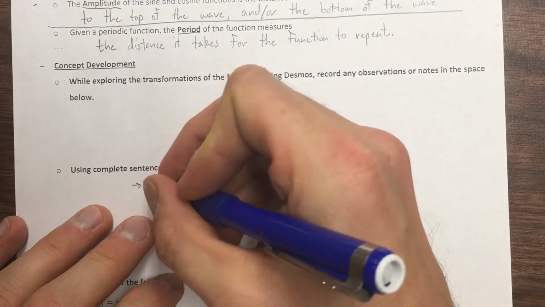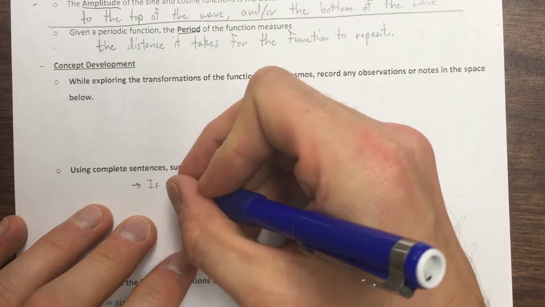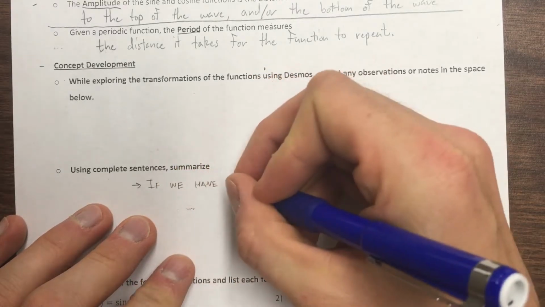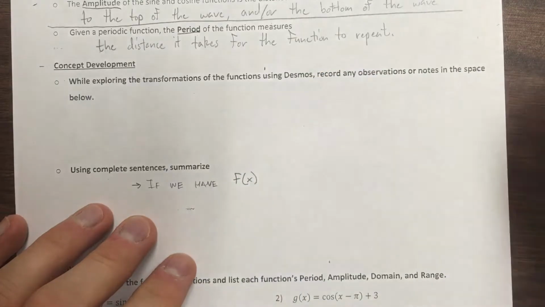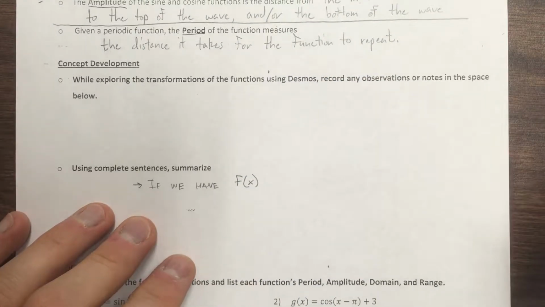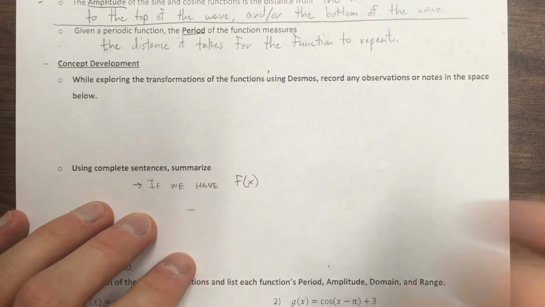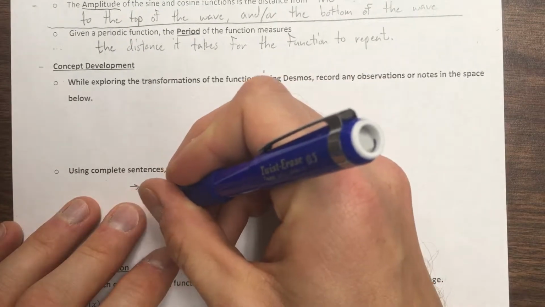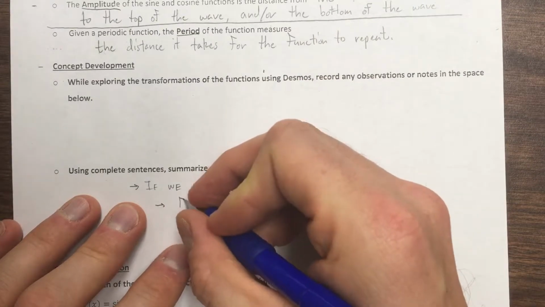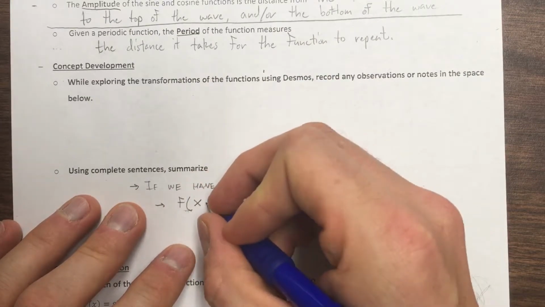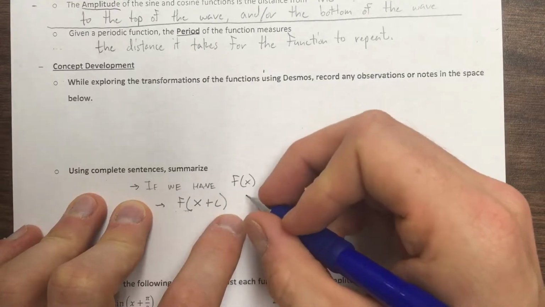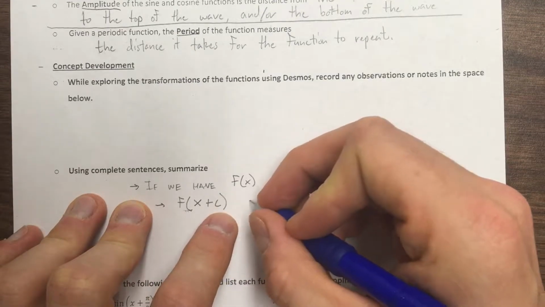If we have f of x, for us it's sine and cosine, but this is true for any function at all. These transformations are going to be true. If I have f of x plus c, where c is a positive value, then the function shifts.